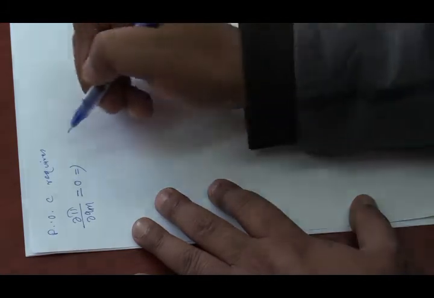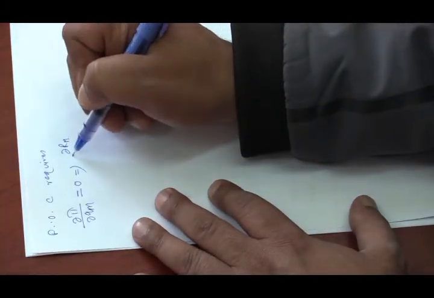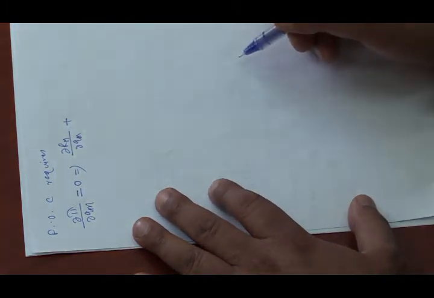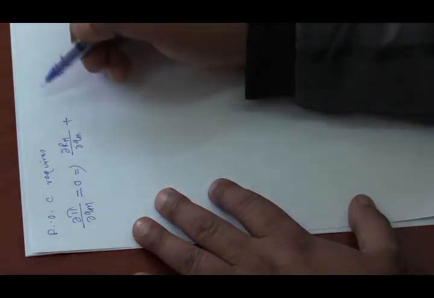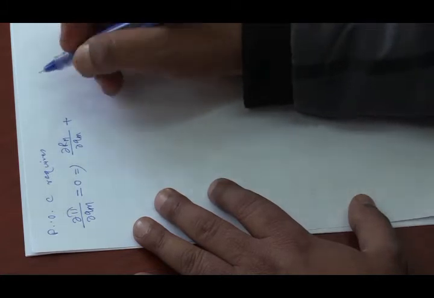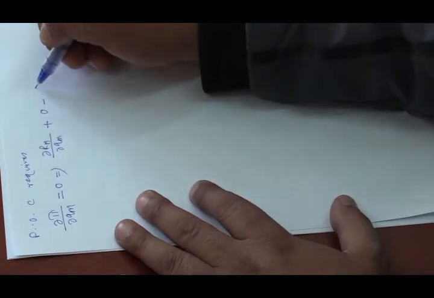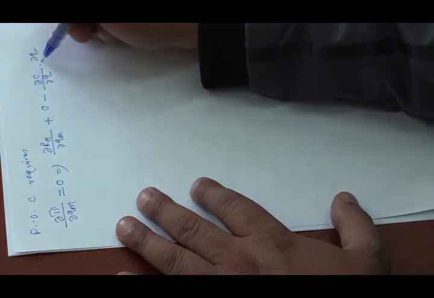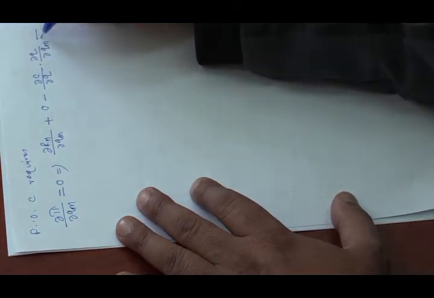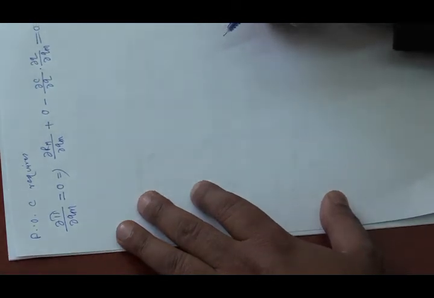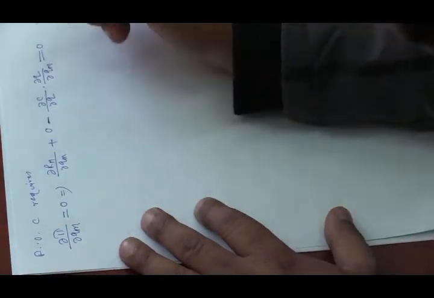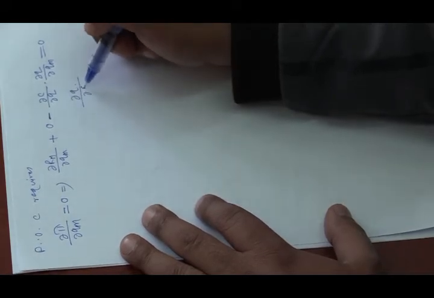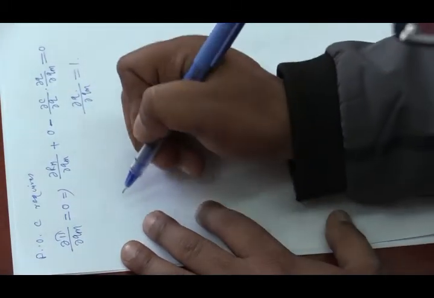So del pi by del QM equals 0. That means del RM by del QM plus 0, because QC is not determined by QM, minus del C by del Q into del Q by del QM equals 0. The same thing we did for third degree price discrimination. Here del Q by del QM equals 1.